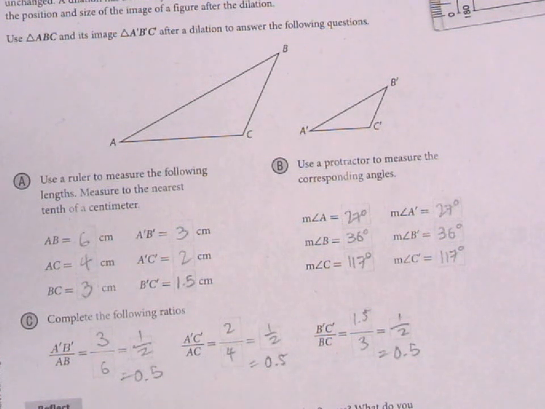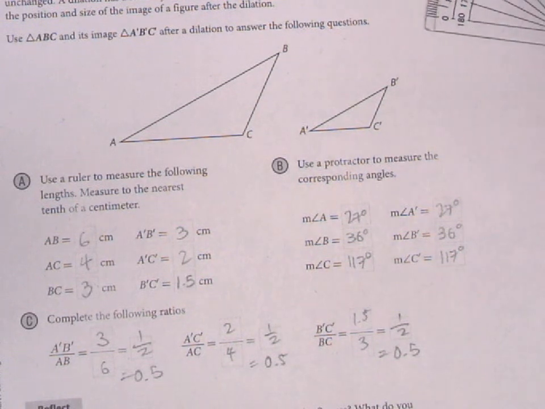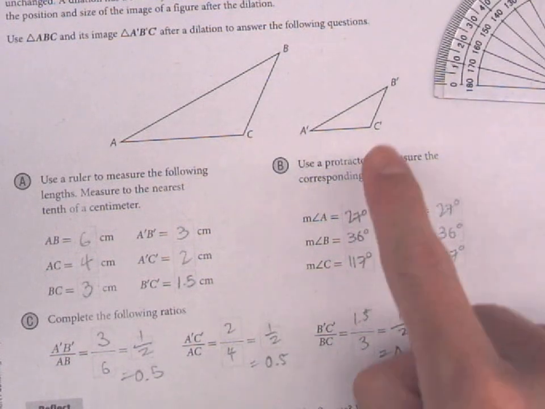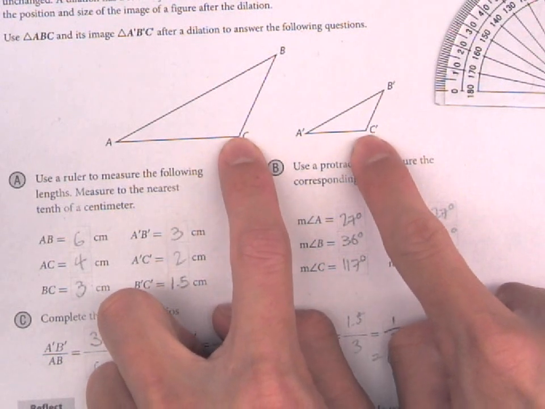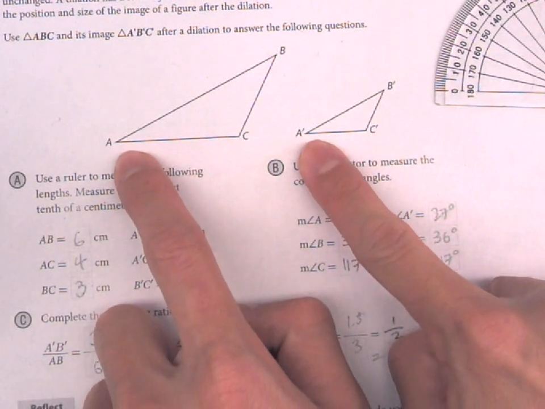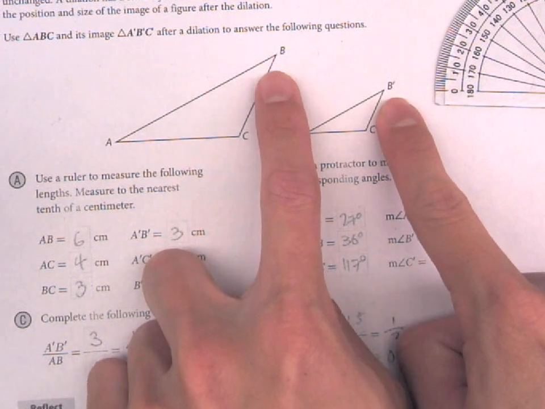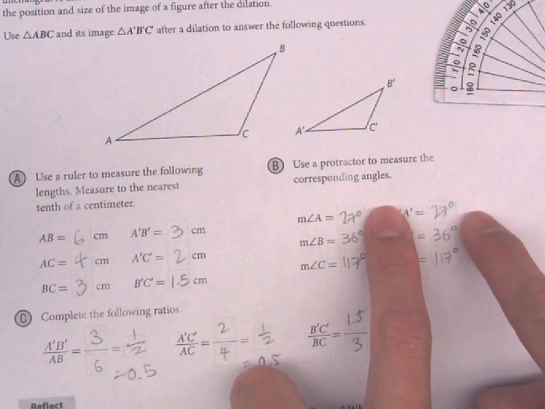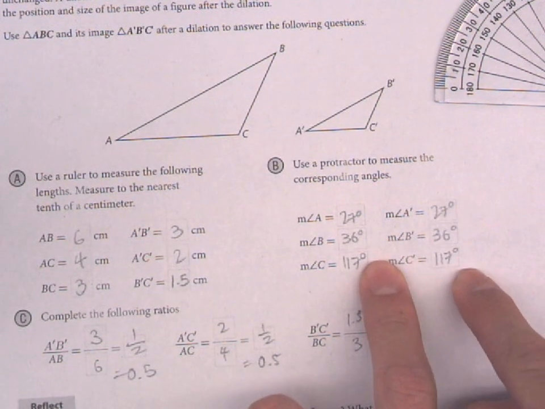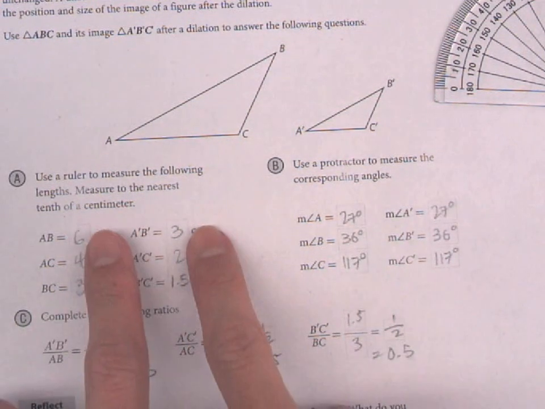Okay, so this is basically an introduction into what we've gone through recently, which is called similar triangles, or just similar figures in general. With similar figures, what we know is that these angles have to be the same, these angles have to be the same, and these angles have to be the same. So this is what we just explored right here. The only thing that changes now are the sides.